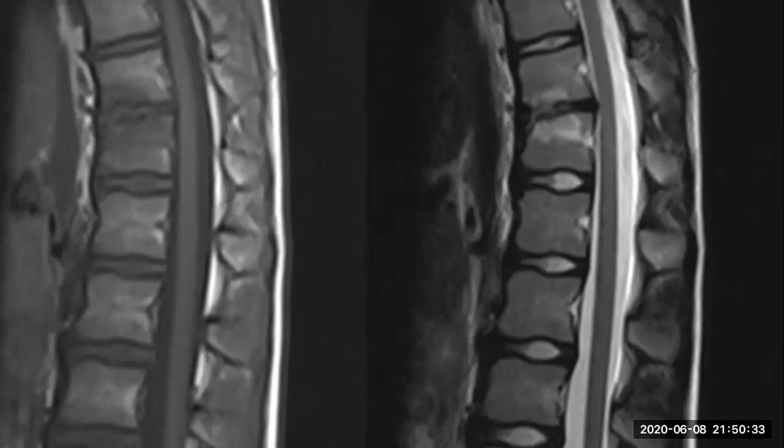Degenerative changes? This is a young child. Could be Schmorl node. Schmorl nodule or Schmorl node. Okay, Scheuermann disease could be another diagnosis. One of the differential diagnoses.